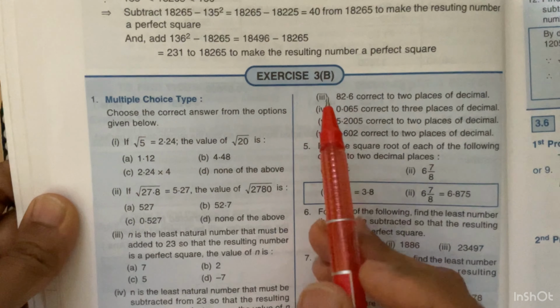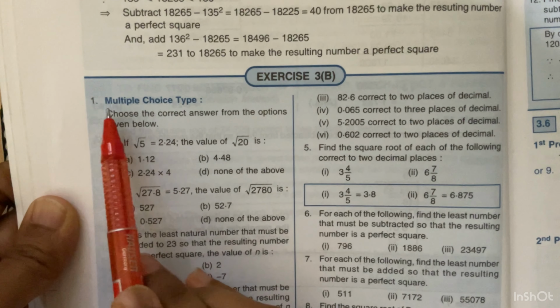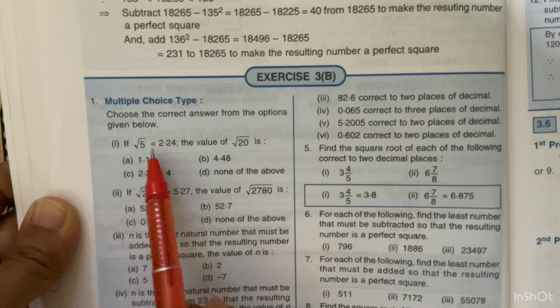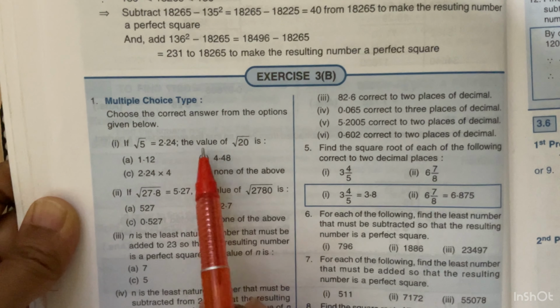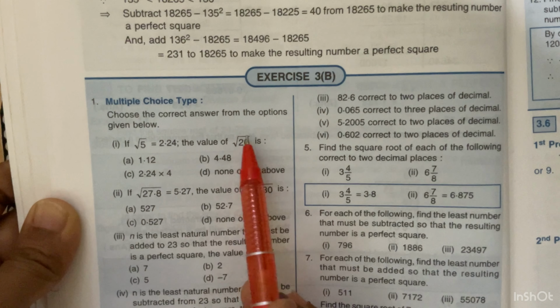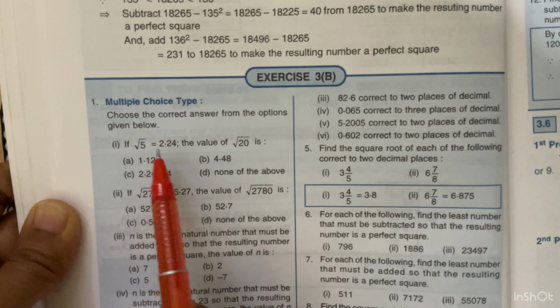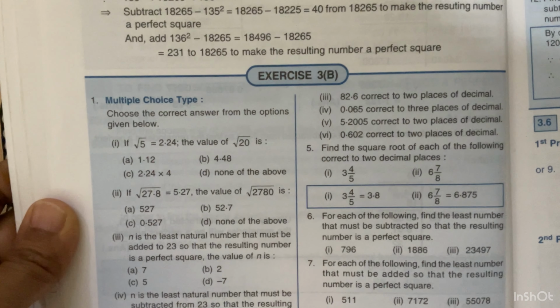Now in this video, let me start with exercise 3B. The first one is multiple choice type. The first question is: if square root of 5 is 2.24, then we need to find the value of square root of 20. For that, they have given the value of square root of 5. Now let's see how to find this.